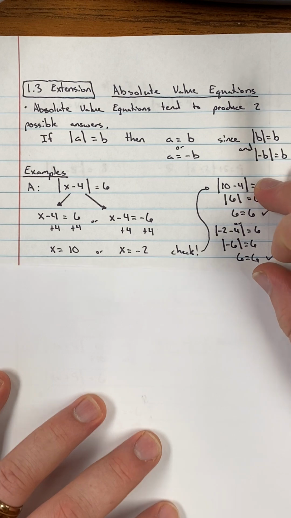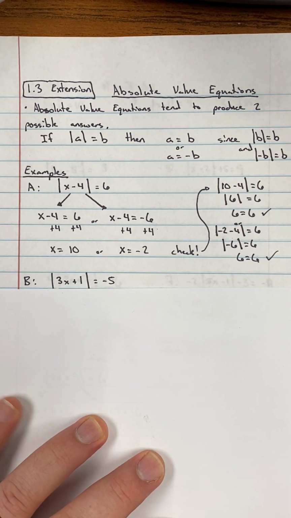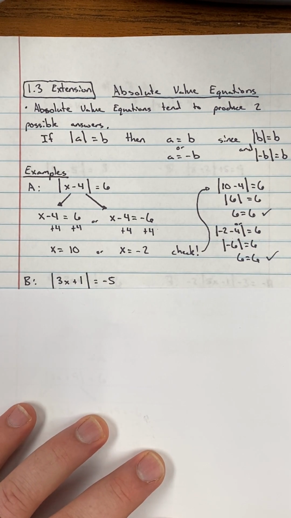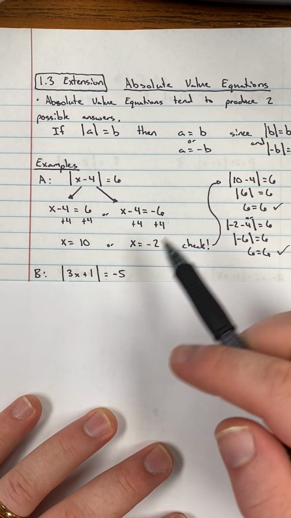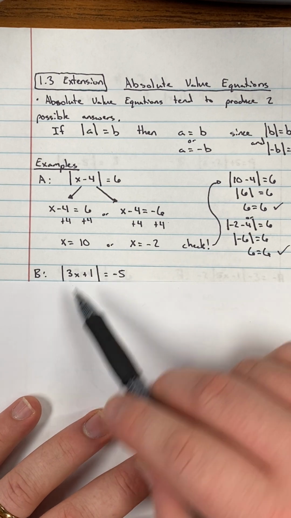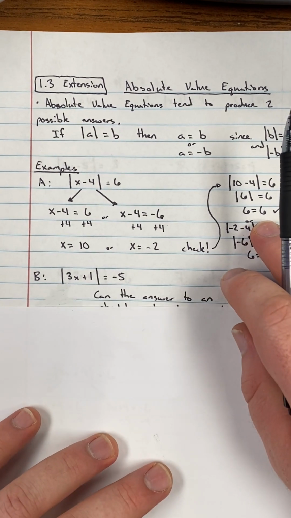Let's do another example. Let's take the absolute value of 3x plus 1 equals negative 5, okay? So this brings up a good point, let's talk about this actually.